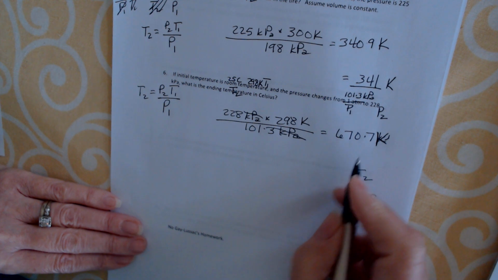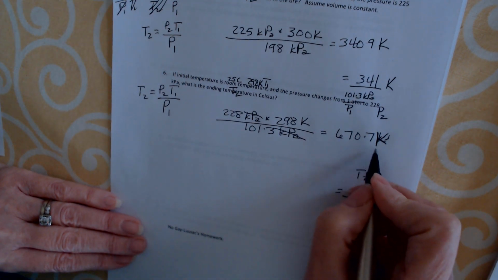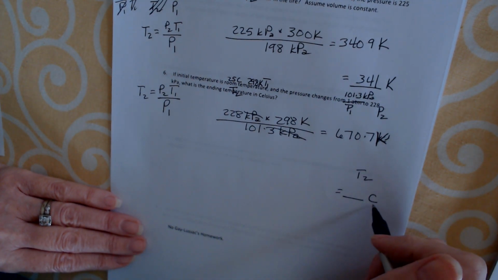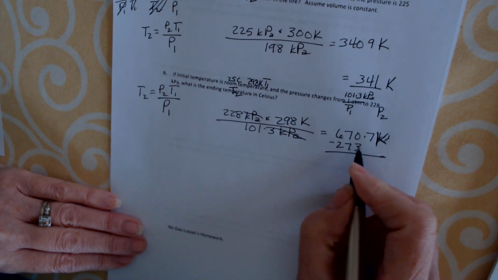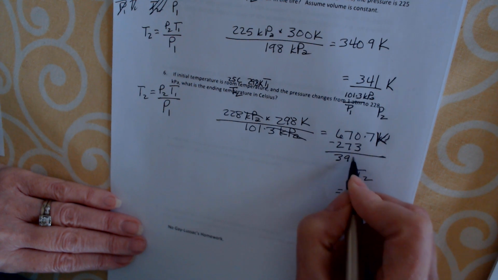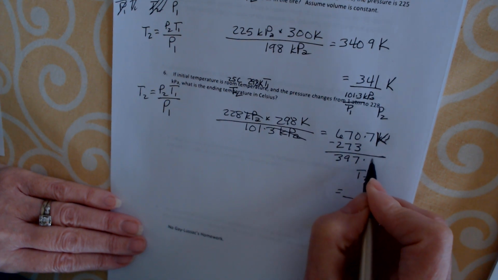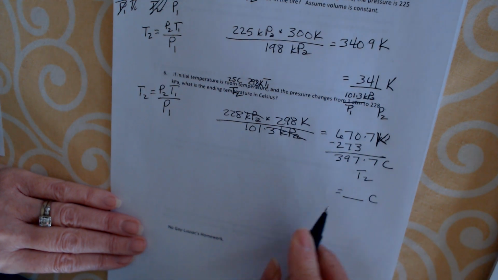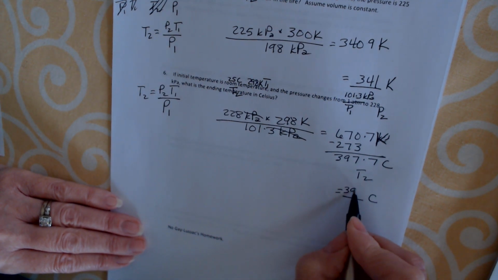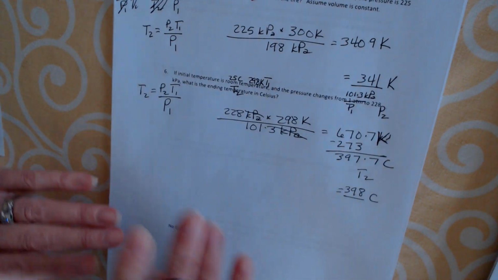Sorry, that looks sort of bad, doesn't it? And to translate kelvins into centigrade, I just have to subtract out 273. And when I do that, I get 397.7 degrees centigrade. And so I'm going to say 398 centigrade. So that's all it is.